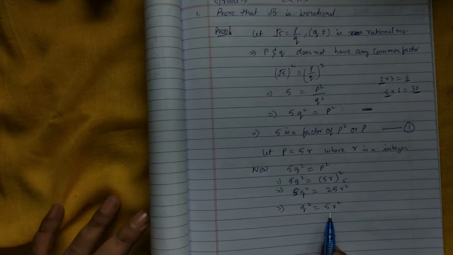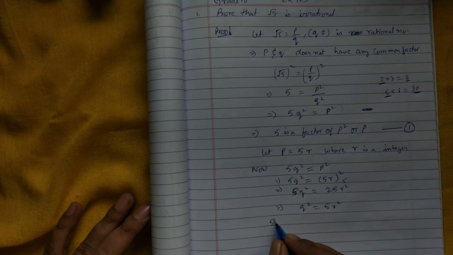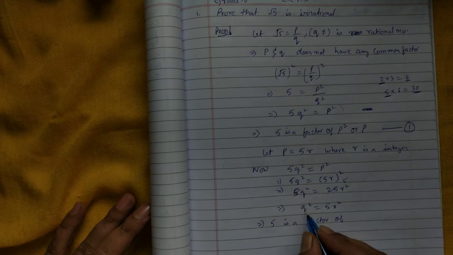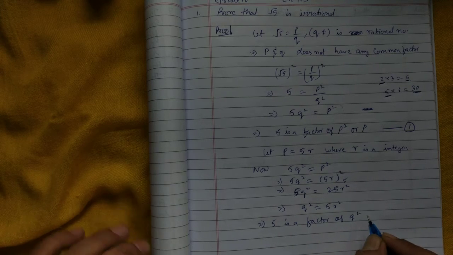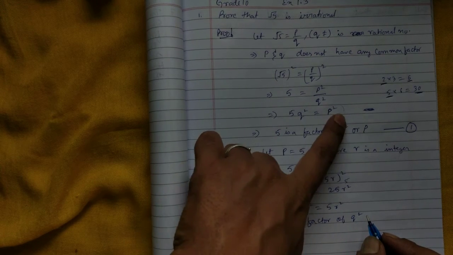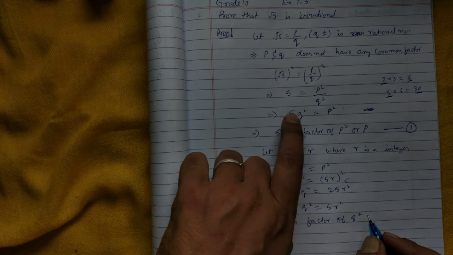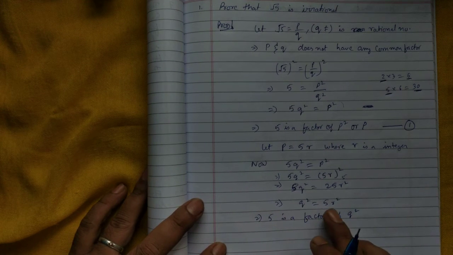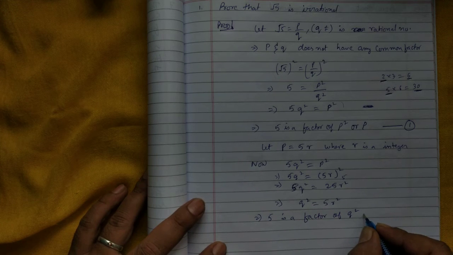That means 5 is a factor of q square. Here 5 was a factor of p square because 5 into something is p square. Here 5 into something is q square. So 5 is a factor of q square. If it is a factor of q square, it is a factor of q also, as per the theorem.